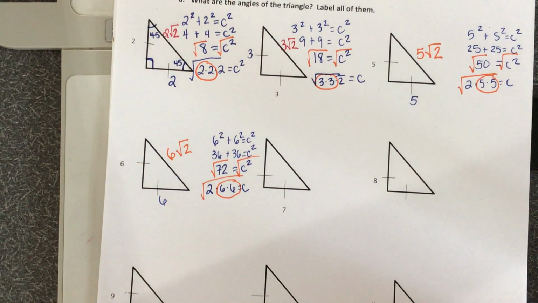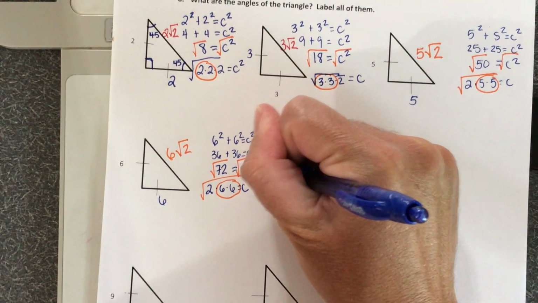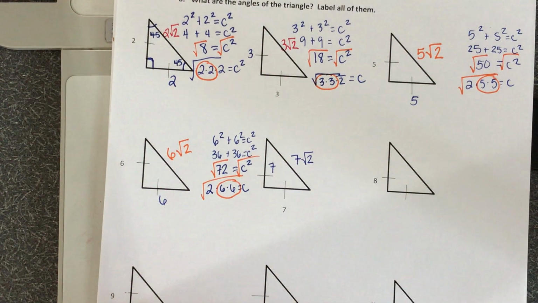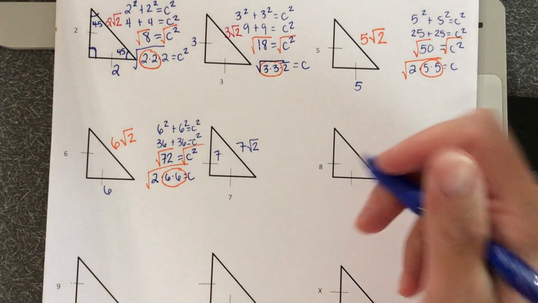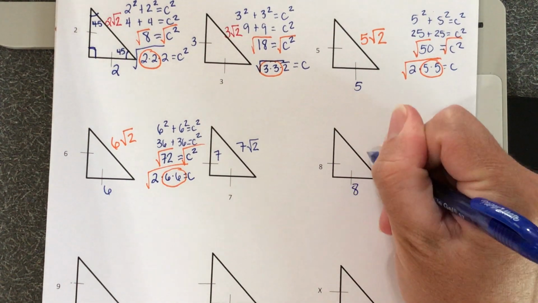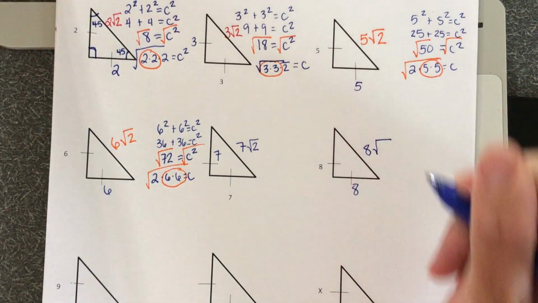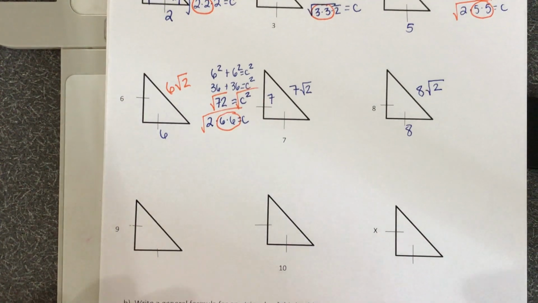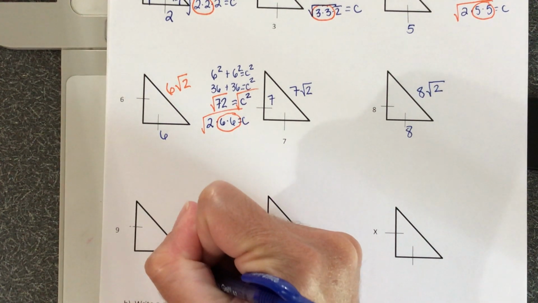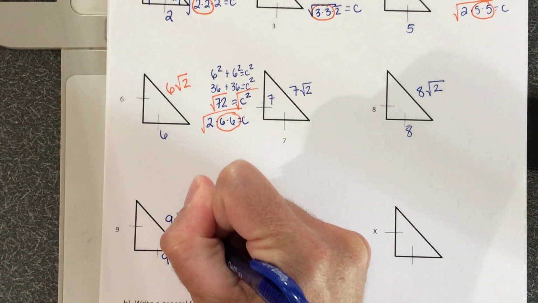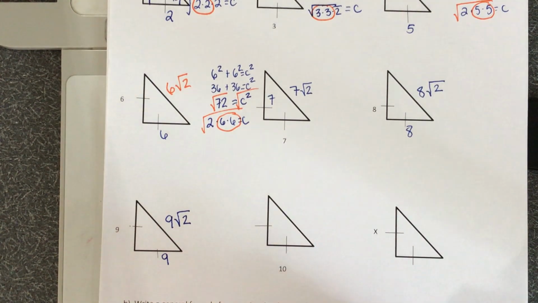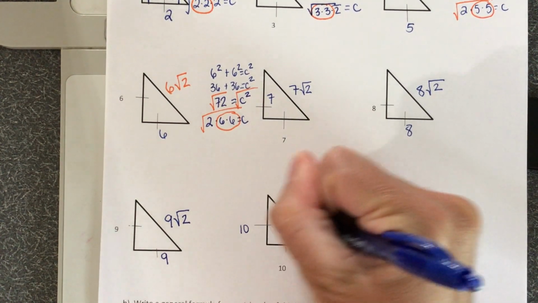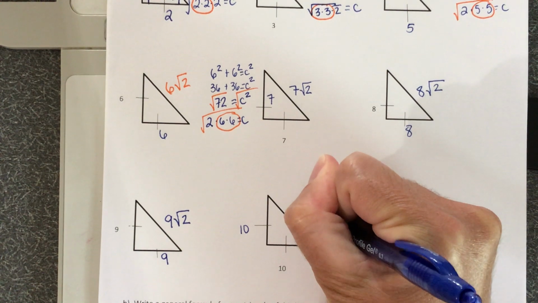So for this one, I bet you got 7, 7, 7 times the square root of 2. For the next one, you should have got 8, 8, 8 times the square root of 2. 9, 9, 9 times the square root of 2. 10, 10, 10 times the square root of 2.